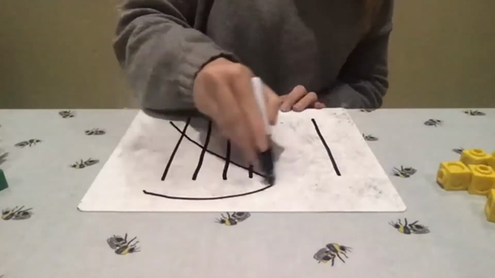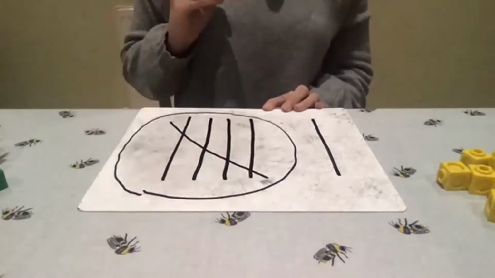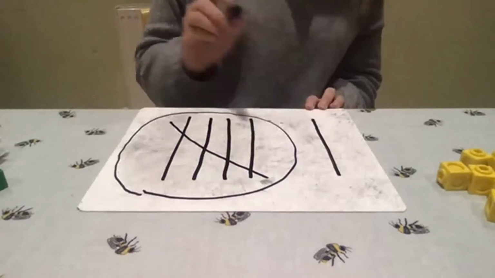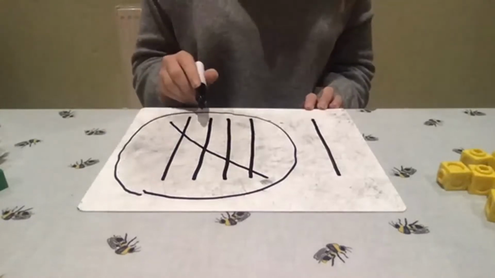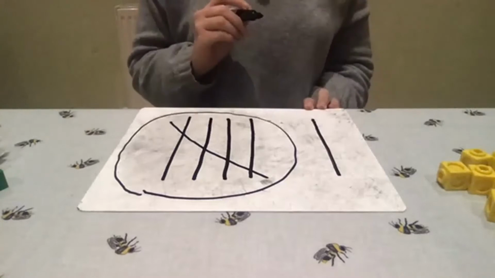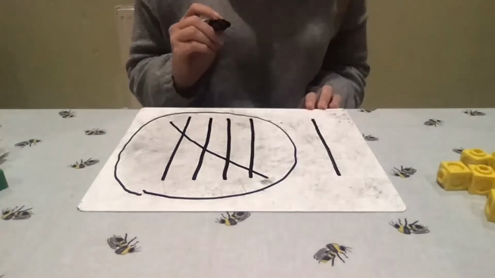Because look, here, this part represents 5 orange cubes. And then we've got 1 more tally mark. So that is 5, and then add 1 more, which is 6. We have got 6 tally marks in total because we had 6 orange cubes.